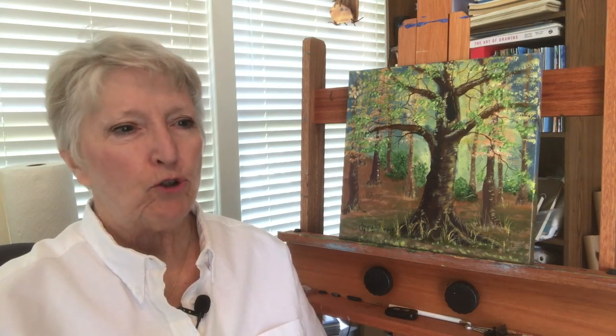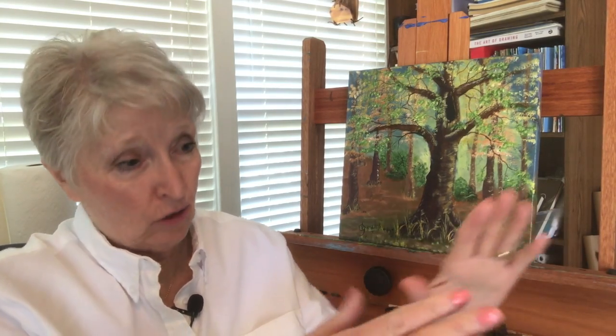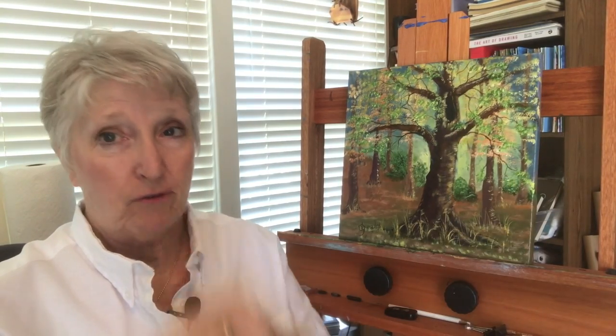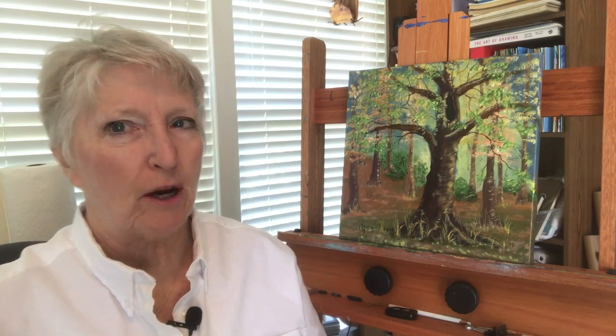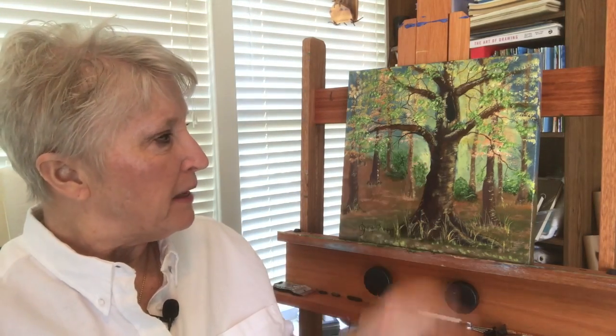I want to talk to you today about light sources. Any painting, you have to determine where your light is coming from. Now, if you're doing a still life and you're looking at a setup, you can see where the light is coming from. If you're painting plein air, out on location, you can see where the light is coming from. If you're doing something kind of out of your head, then you have to decide where the light is coming from, which is what happened in this painting.